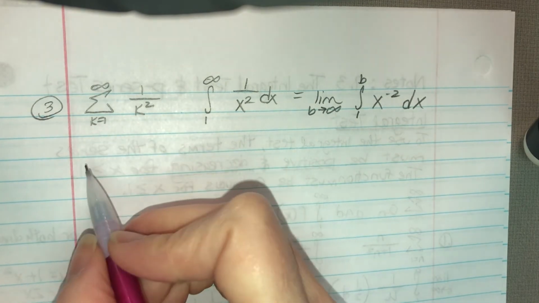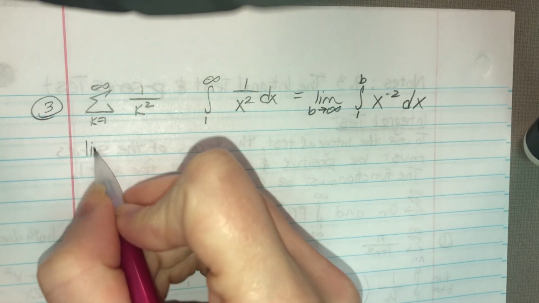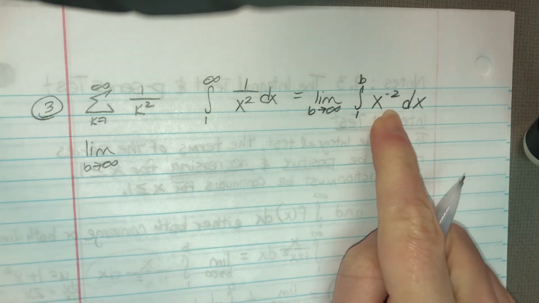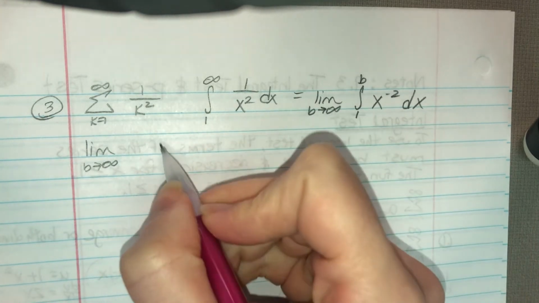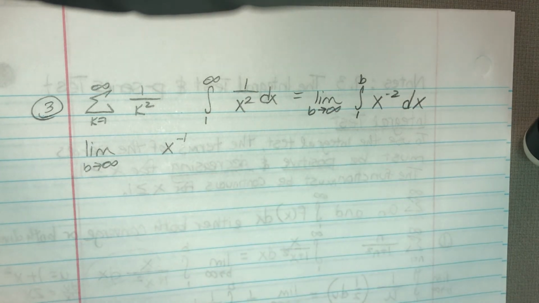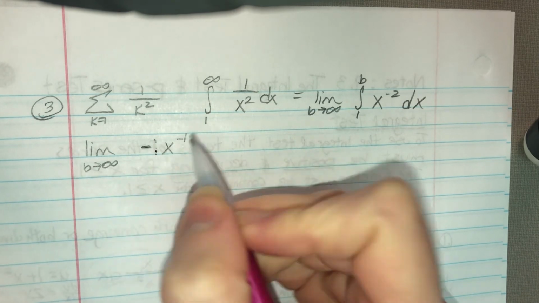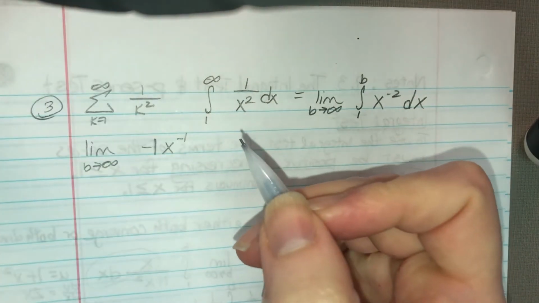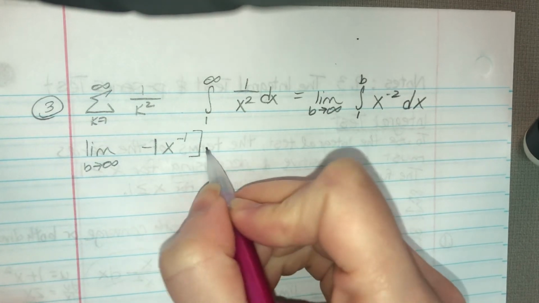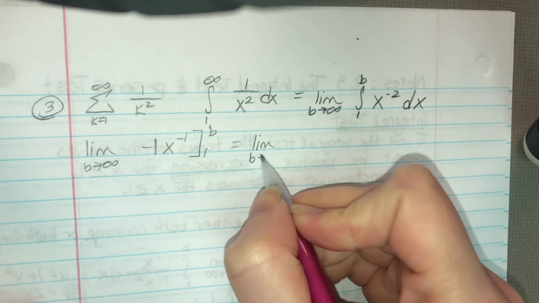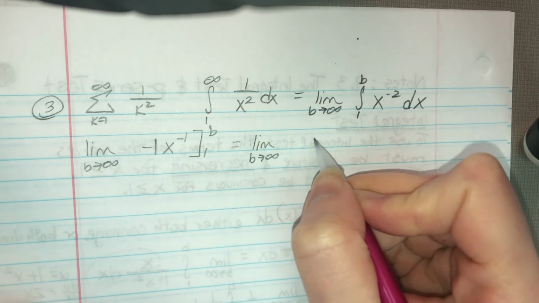So we have to do power rule backwards. If I have a power of negative 2 and I add 1 to that, that gives me a new power of negative 1. And the reciprocal of that power is negative 1. And then this is evaluated from 1 to b. So I'm going to substitute in that upper limit of integration.